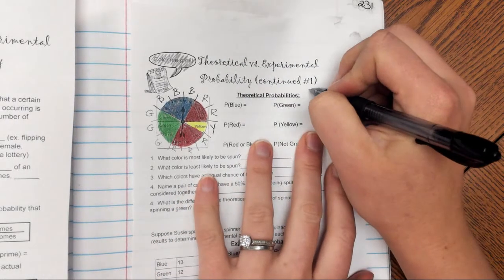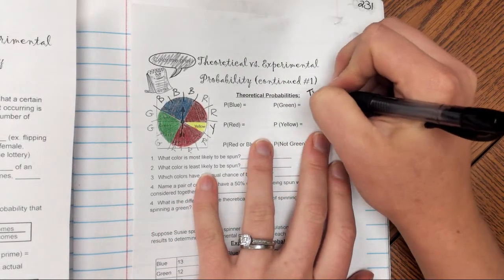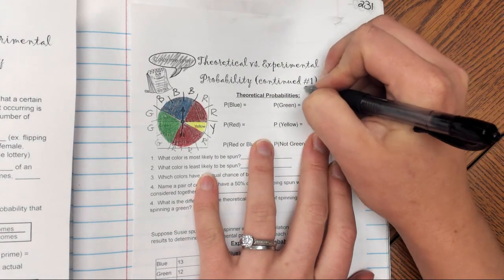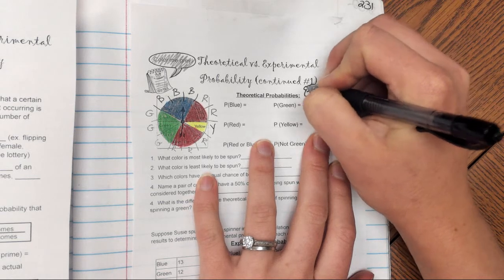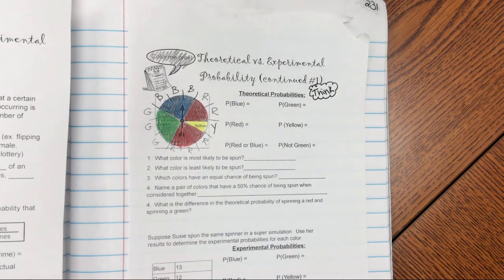So if you remember from the first video in this section, these are your thinking probabilities. These are the probabilities that I can just think about getting inside my head. I don't have to do anything other than think about them.